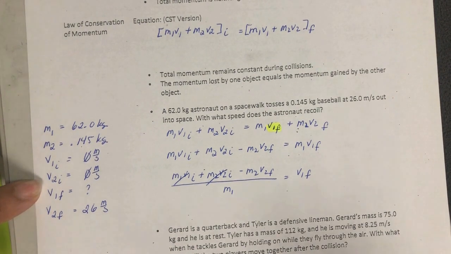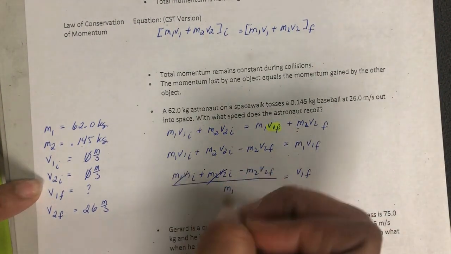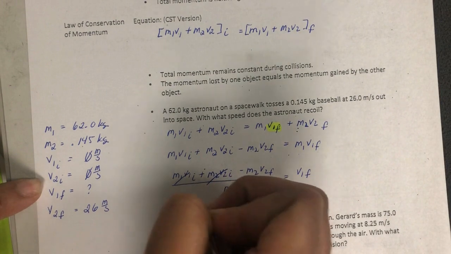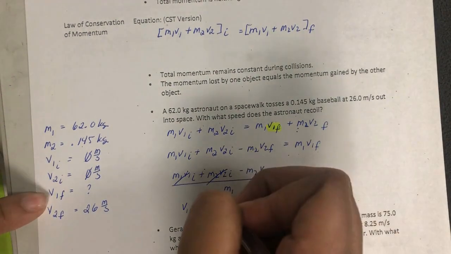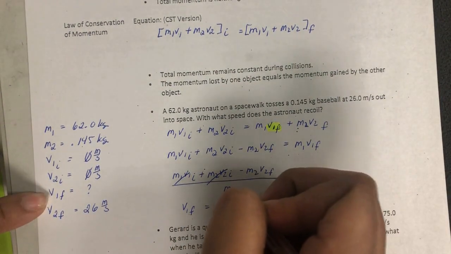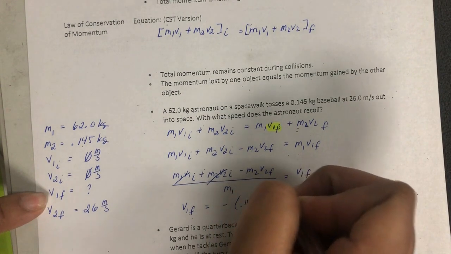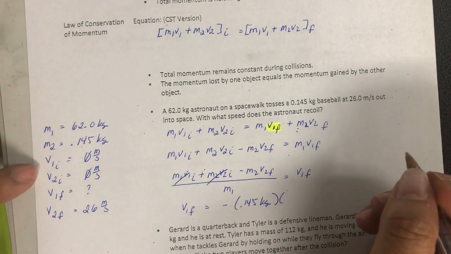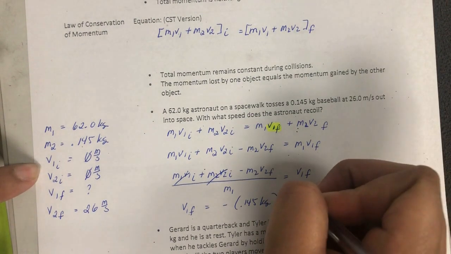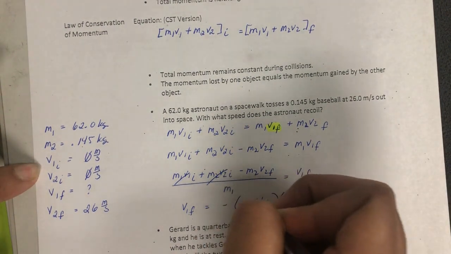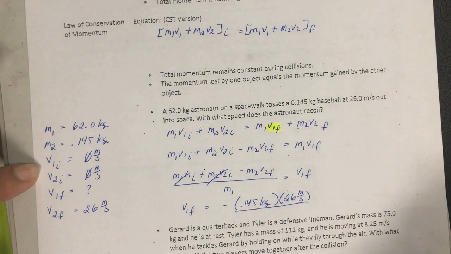Going ahead and plugging in the numbers. V1 final equals negative 0.145 kilograms times V2 final over M1.